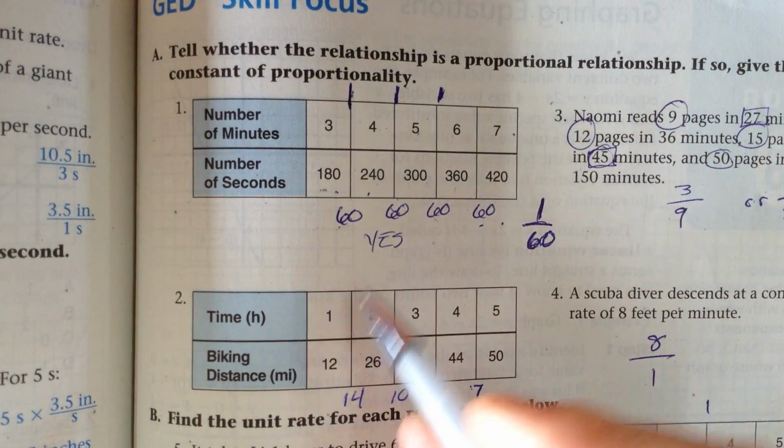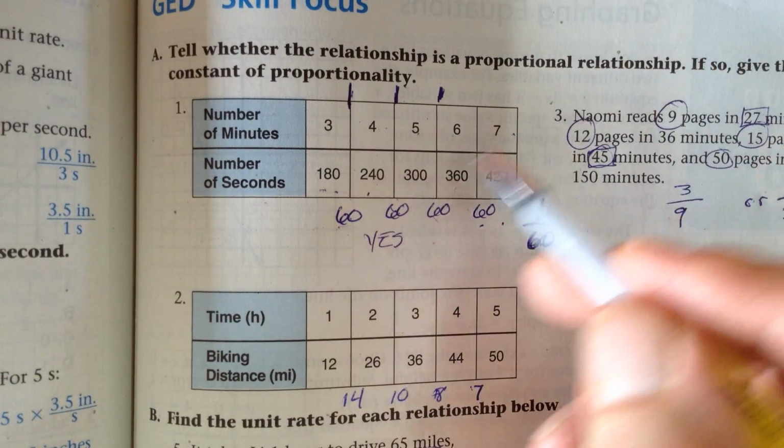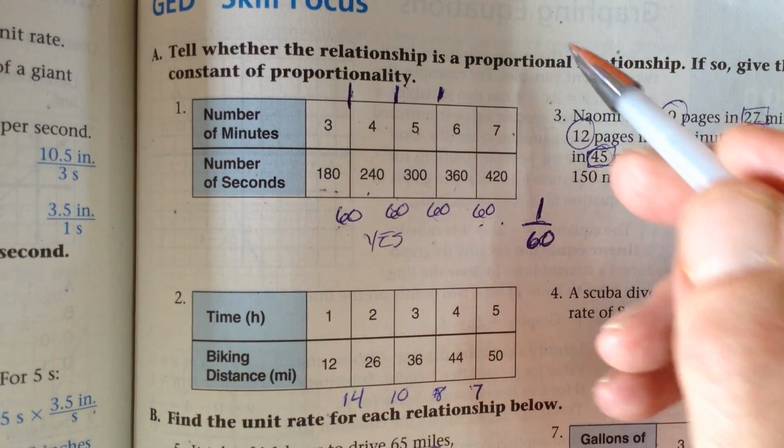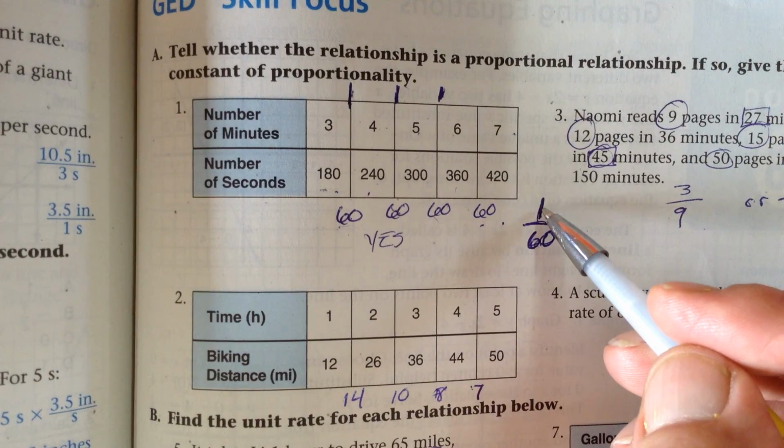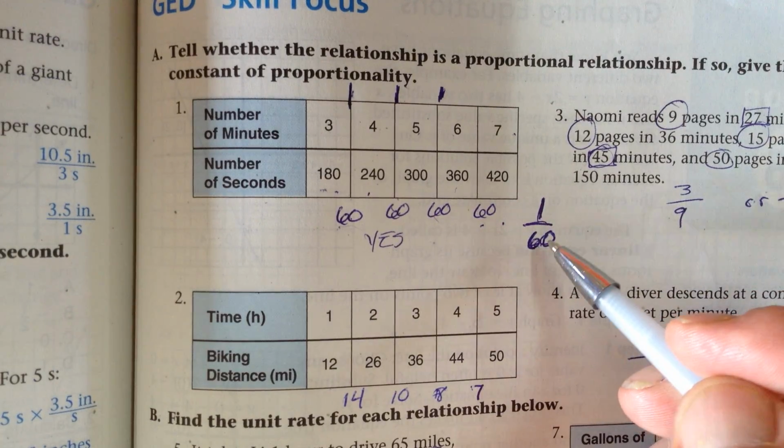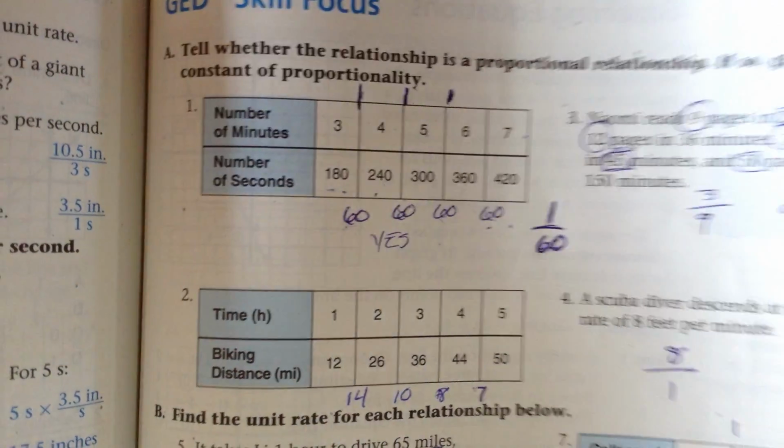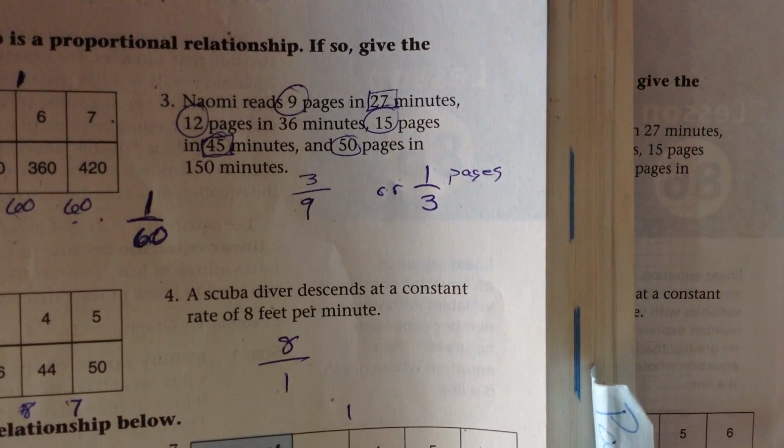So if you graphed it, it would be a straight line slope. It'll be for every 1 on the y, you got 60 on the x. Okay? Just like this one, Naomi is reading.